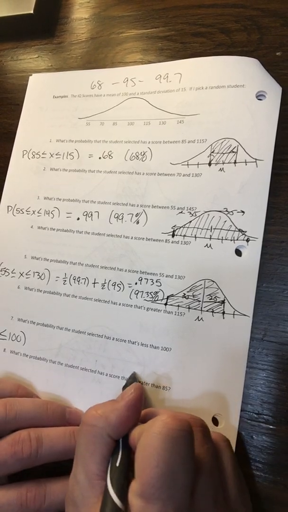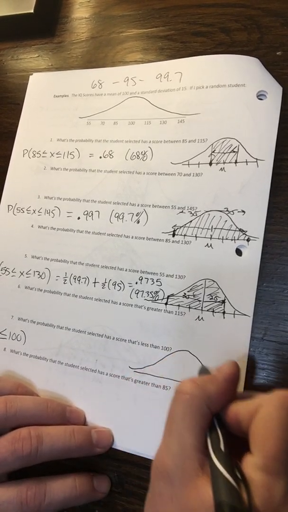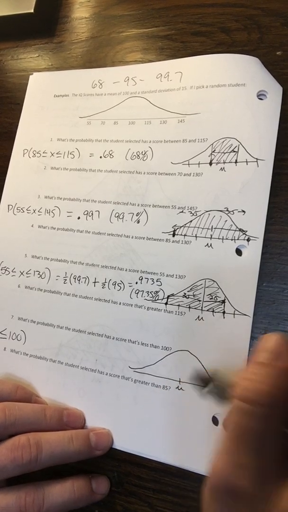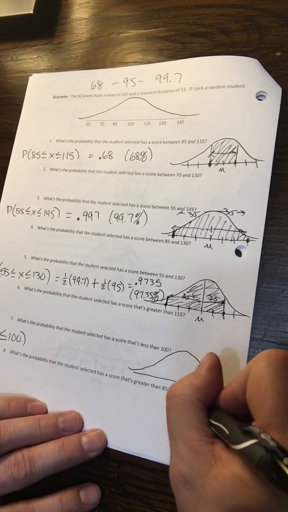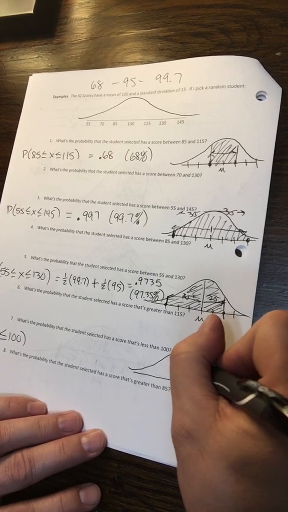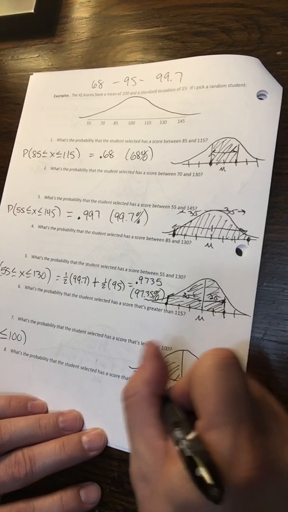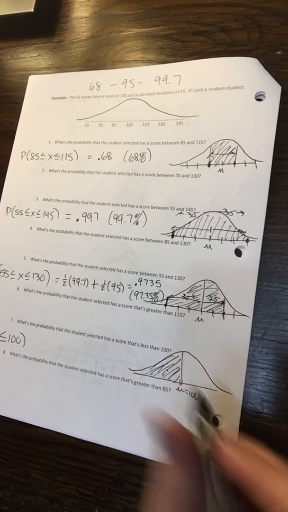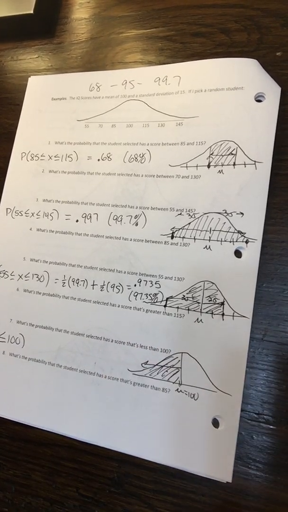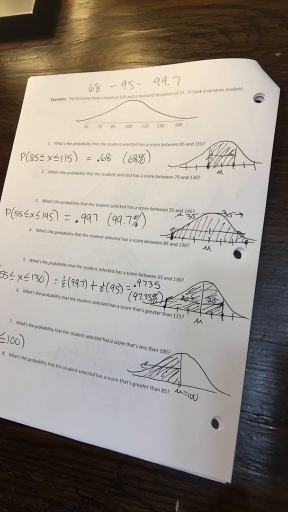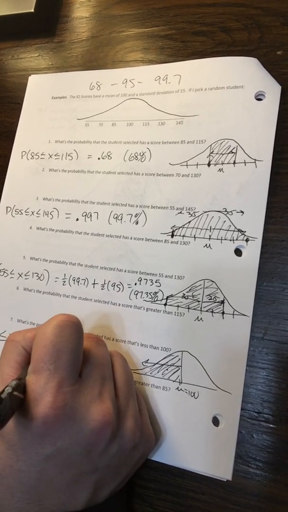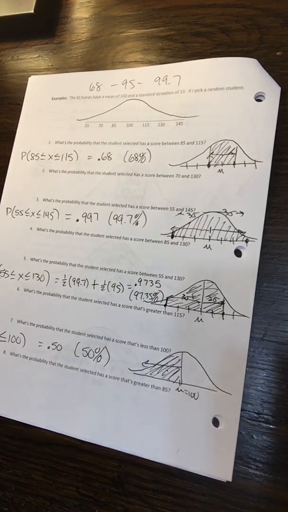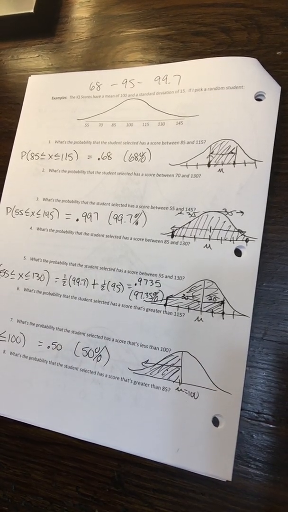Okay, let's draw the normal curve and try and figure out what I mean by less than 100. Well, there's my mean. That is all. This one's too easy. That's embarrassing. Less than 100, that's the mean. Okay, so what do you suppose that area is that's less than the center of this thing? That's going to be 0.50, which is 50%.